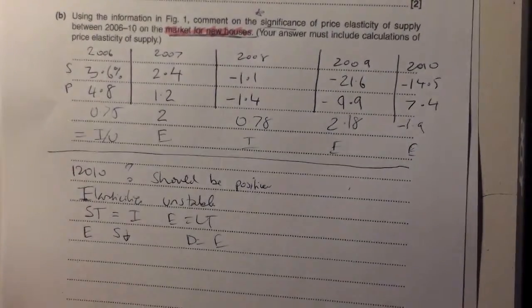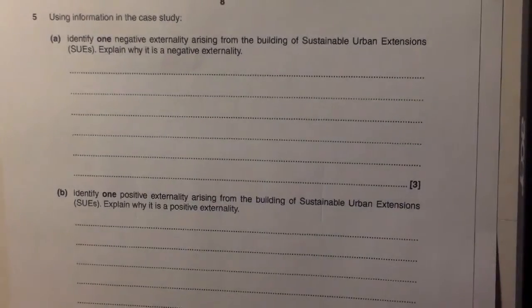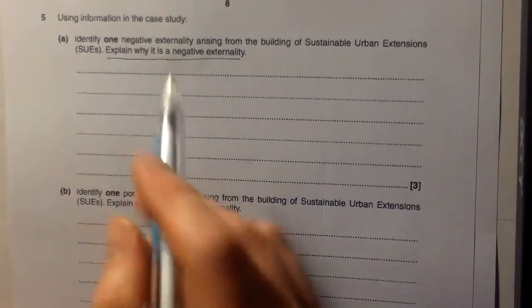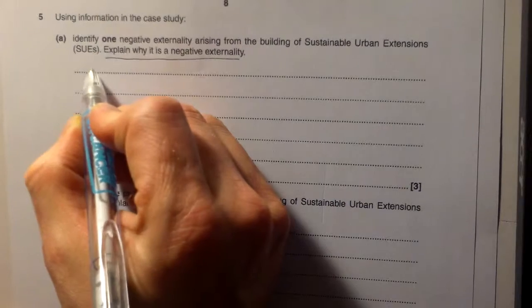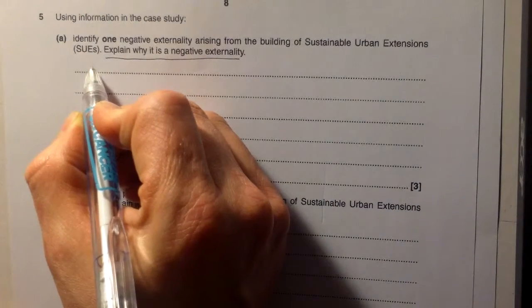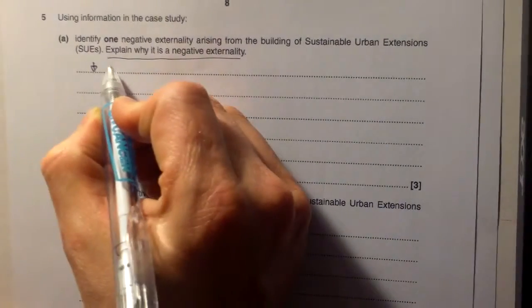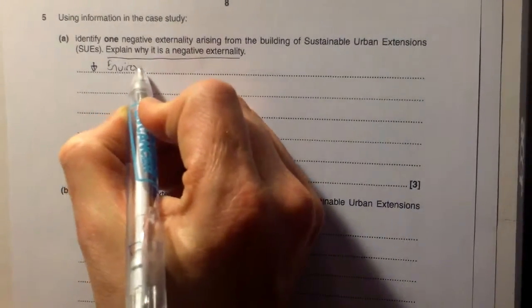The second to last question is again coming back to market failures, and it's saying, using the information in the case study, identify one negative externality arising from building the sustainable urban extensions, and then explain why it's a negative externality. So the identification, or one of the identifications, is the negative effect on the environment. So there's going to be damage to the environment.